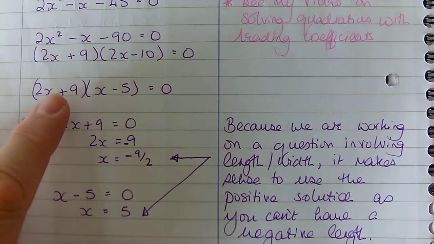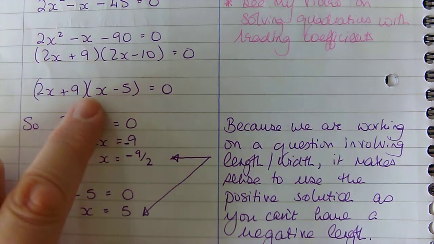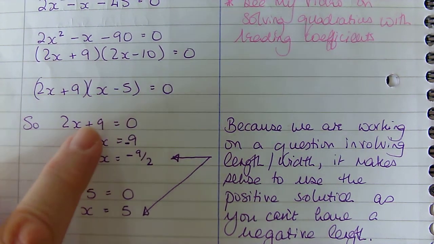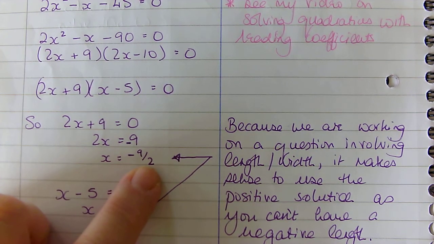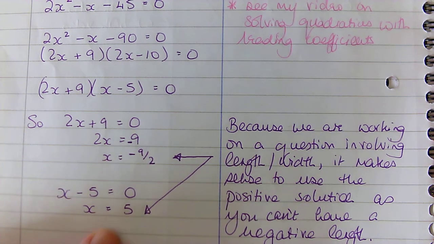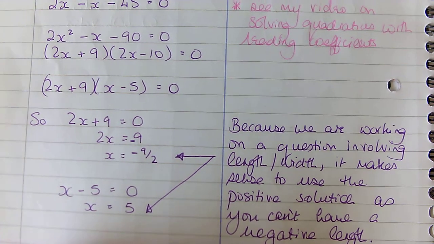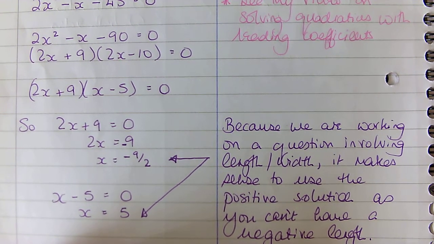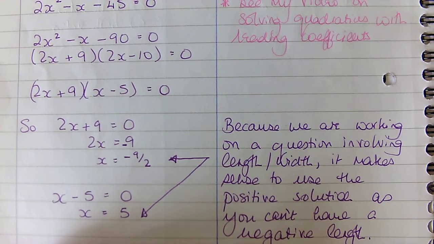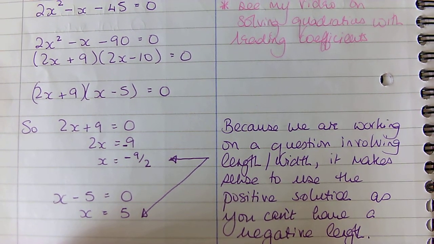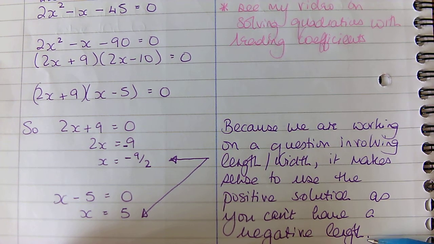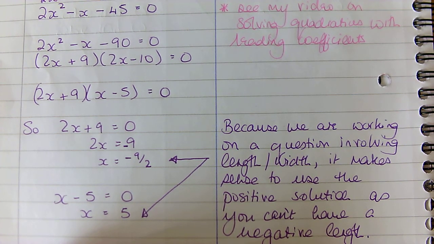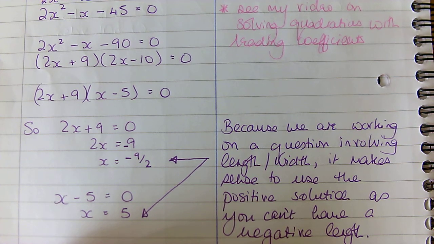What we would say is that either this bracket is 0 or this one is 0. If the first one is 0, we end up with negative 9 over 2, and if the second one is 0, we end up with x equals 5. Now both of those are valid answers to that quadratic, or valid solutions, but because we're working on a question involving length and width, it makes sense to use the positive solution, simply because you can't have a negative length, and so the value of x is 5.